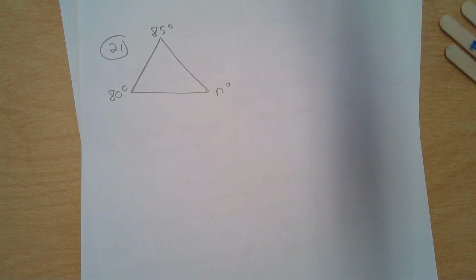I'll hear from George. George, what do you think it is? 85 plus 80 is 165. So minus 180 equals 35. I know. You're so good, George. Except for that last part there. You're right. So 80 plus 85 is 165, and then 165 from 180 is 15. That's exactly how you do it there.